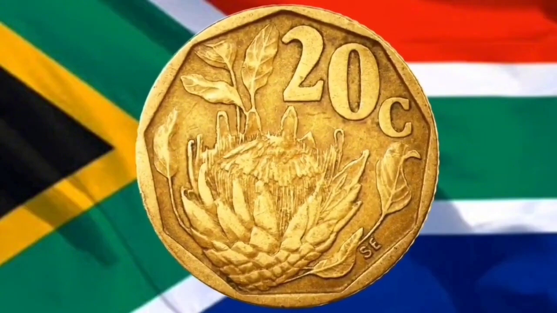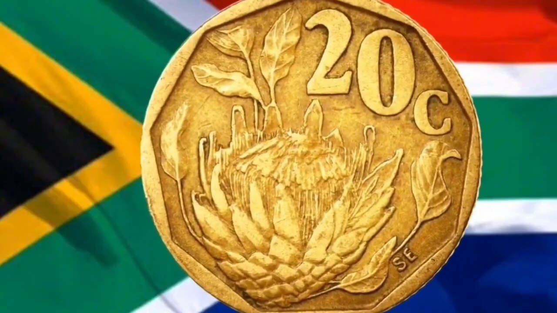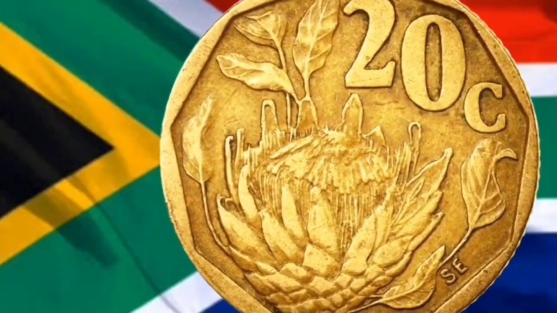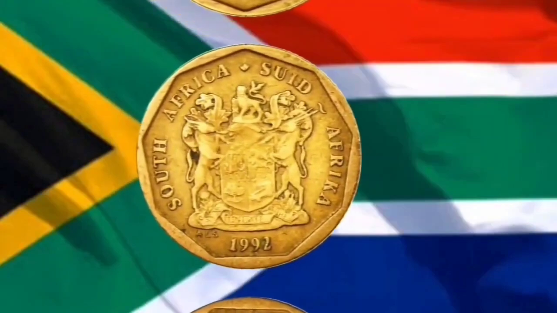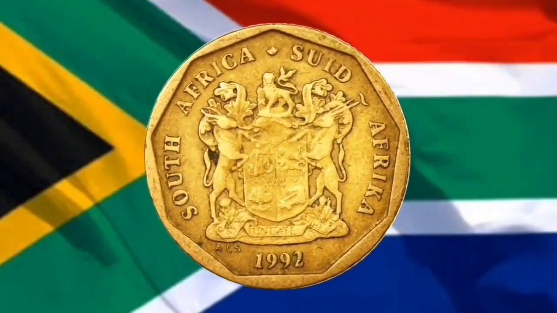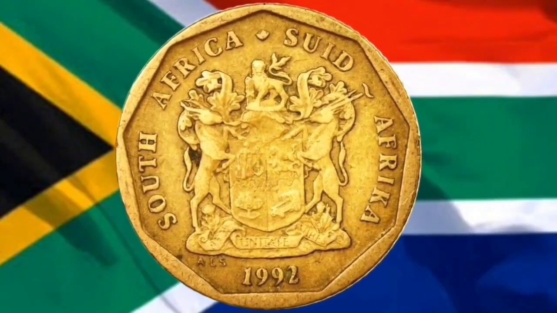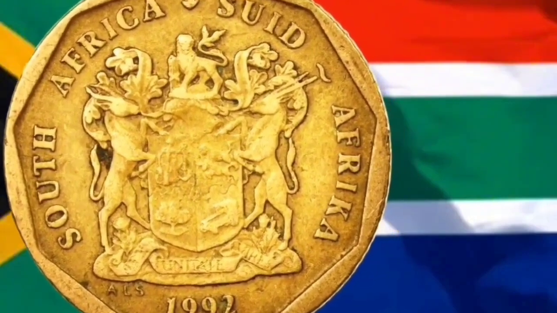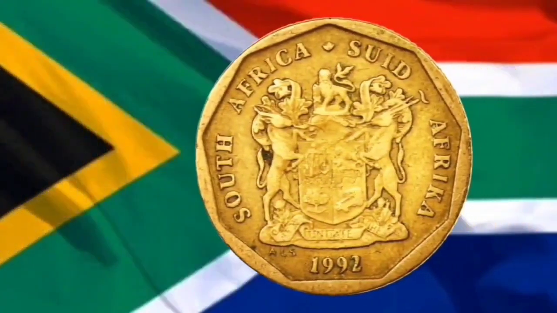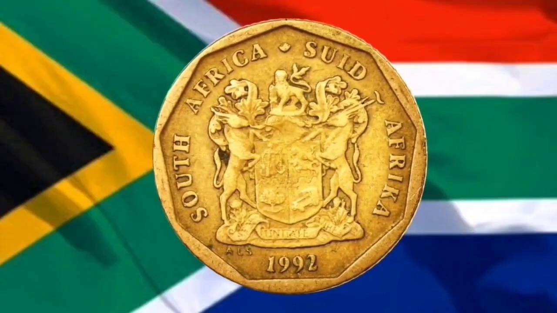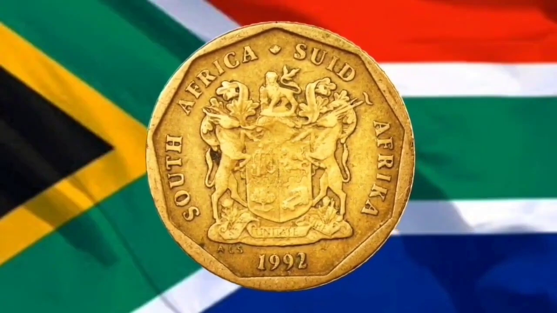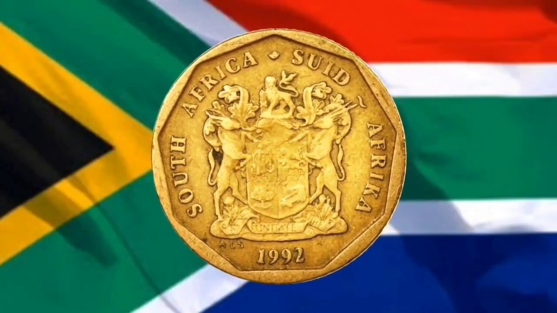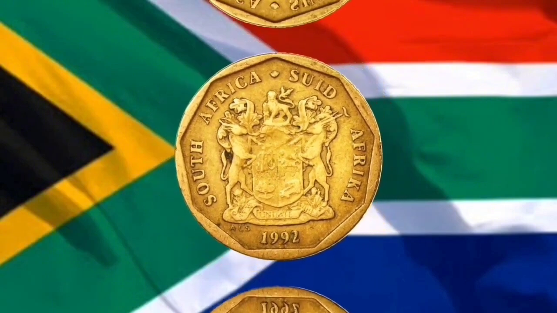Now let's talk about the value. While a standard 1992 South African 20-cent coin in circulated condition might only fetch a few dollars, certain rare variants or proof versions have stunned collectors by reaching astronomical prices. In exclusive auctions, especially where the coin is in mint or near mint condition, bids have soared. One such rare example reportedly sold for over $4 million.